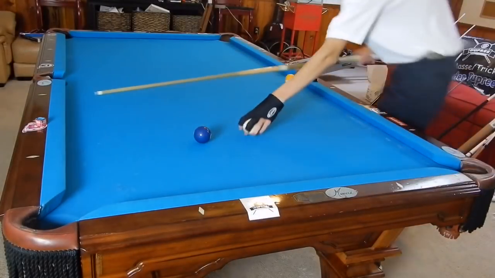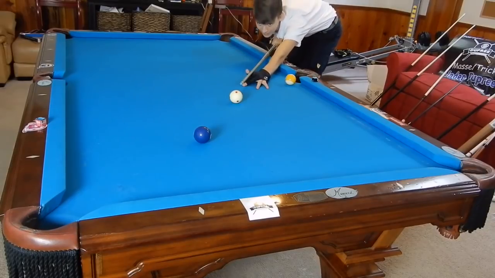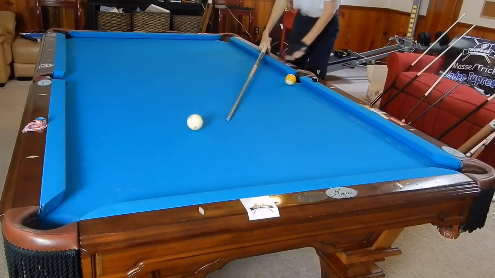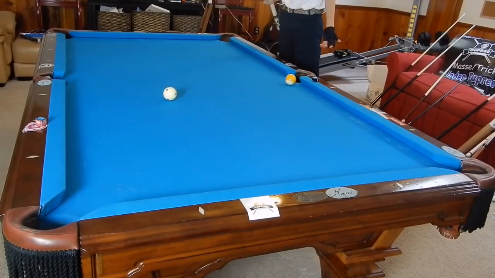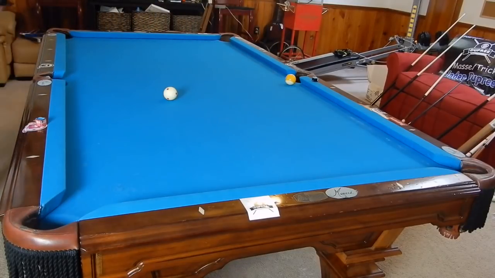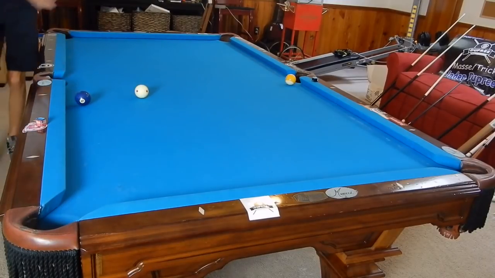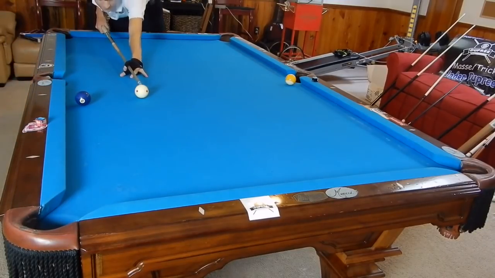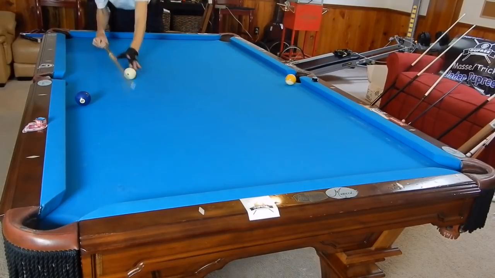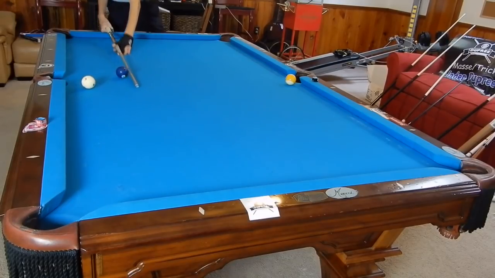Another way we could do that is hitting above center on our cue ball. But that might not be the best choice here, because above center is going to bring it out to where we don't want it. That's when you can use English. Left and right English. Left spin, if a ball is going straight into the rail with left spin, it's coming out to the left. If we hit it with right spin, it's coming out to the right.